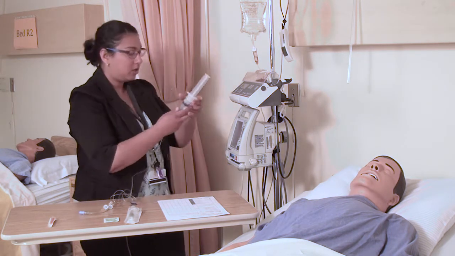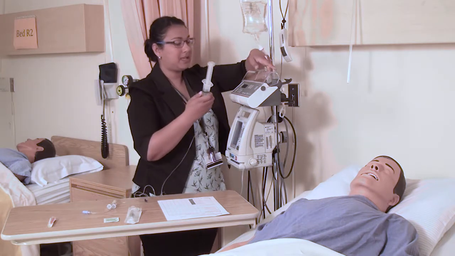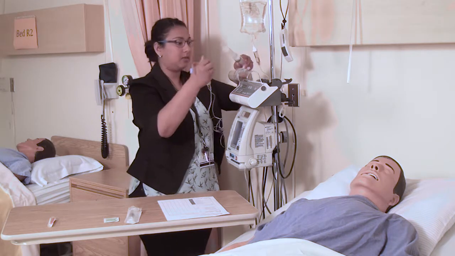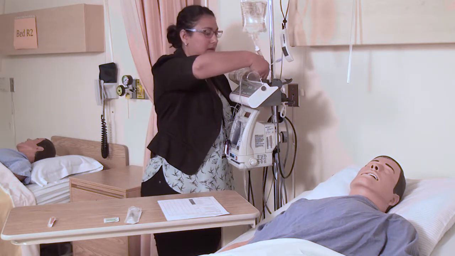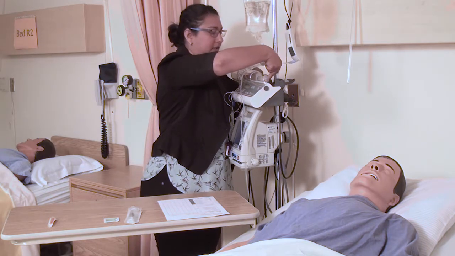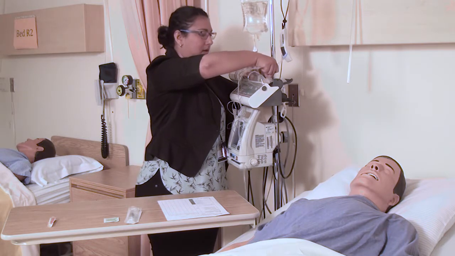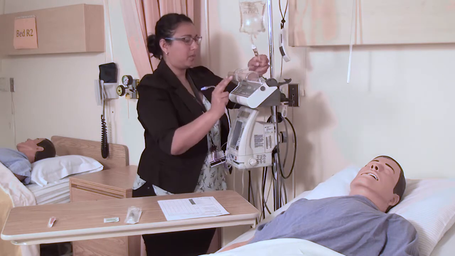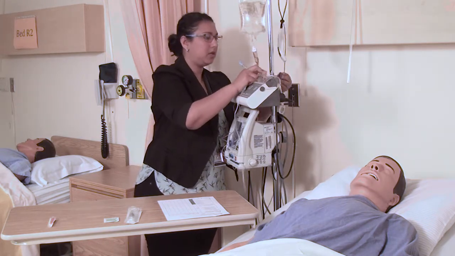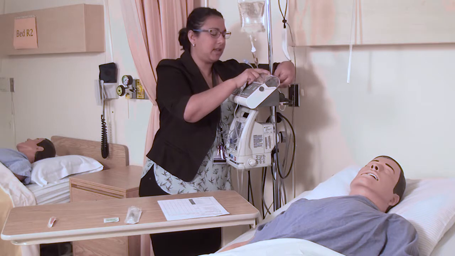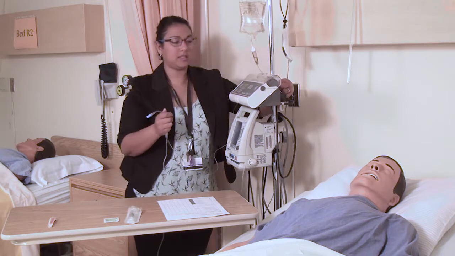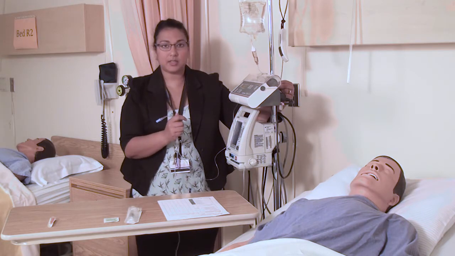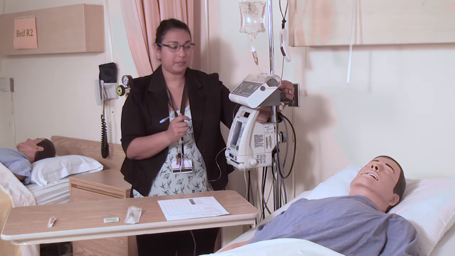Once that's done, you want to load your PCA into the pump, keeping this sterile. Now, your PCA pump is a little finicky. But once you load it in, you can lock it and turn the key so it's locked. And now we'll turn it on and start the programming.